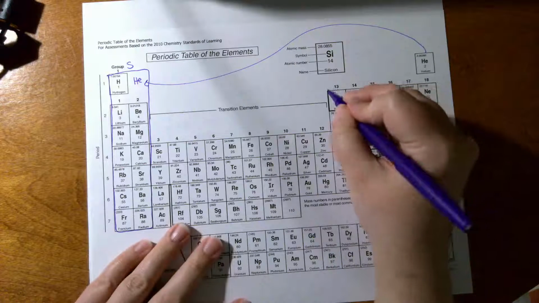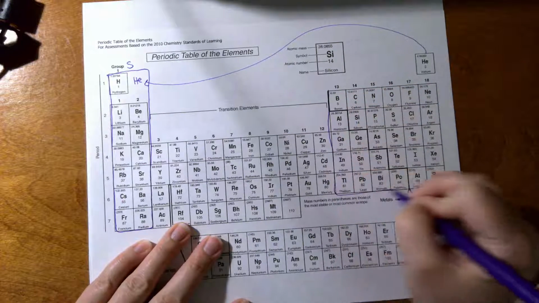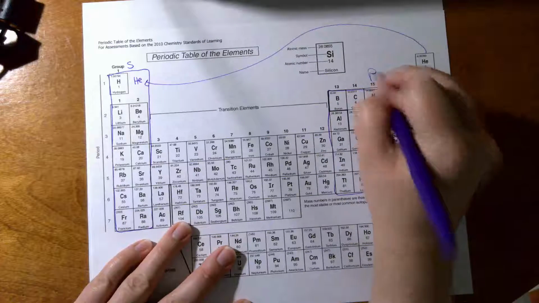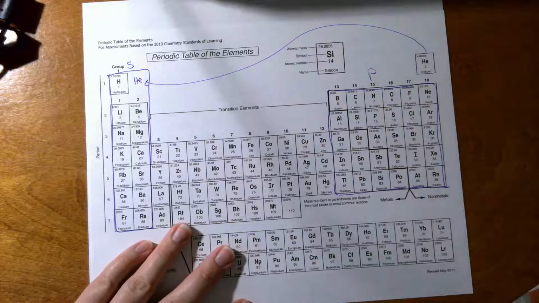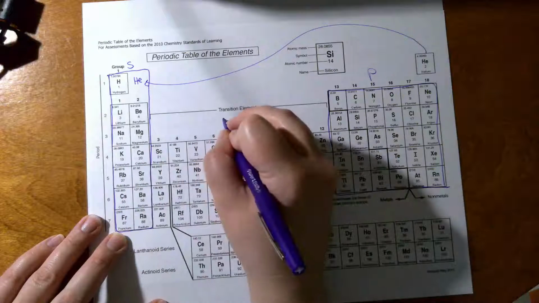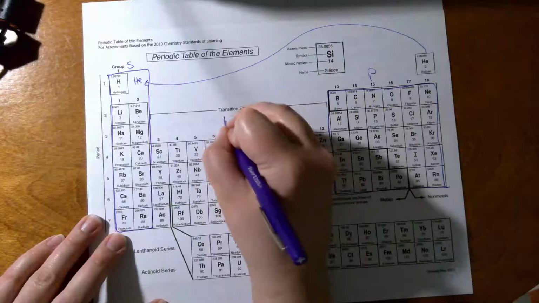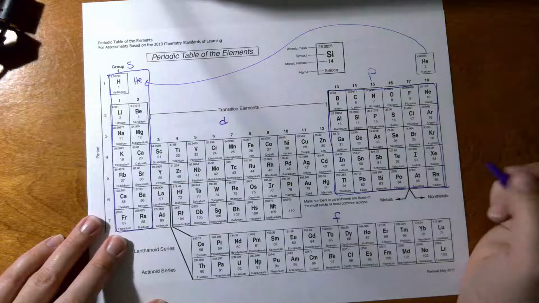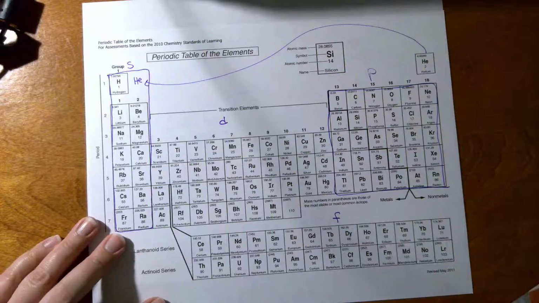All right, over here, groups 13 through 18, this is the p block. So when I'm adding electrons here, they're going into p orbitals. Here in the middle, groups 3 through 12, excuse me, this is the d block. And down here is the f block. We're not going to do configurations with the f block, but it's nice to know where it is.